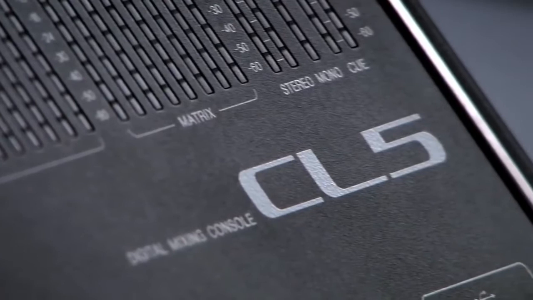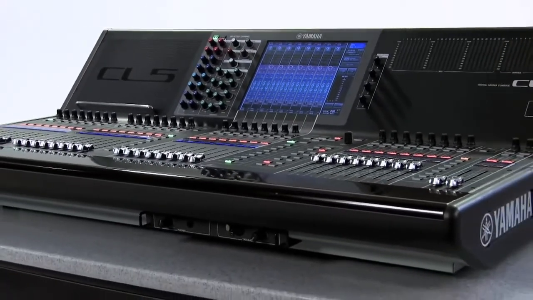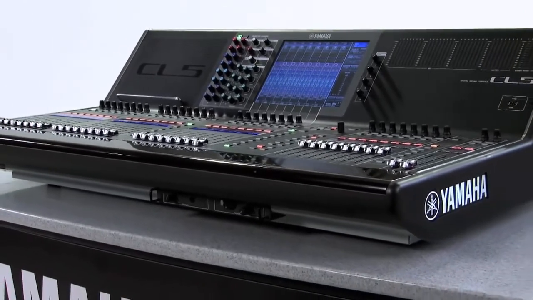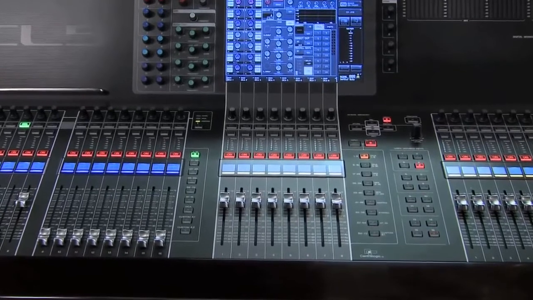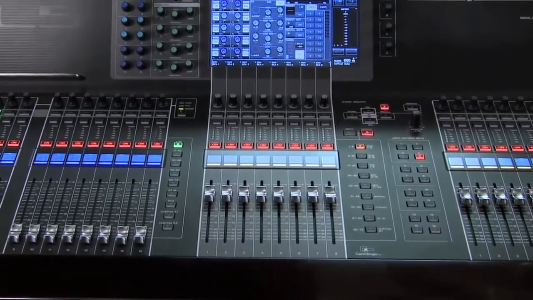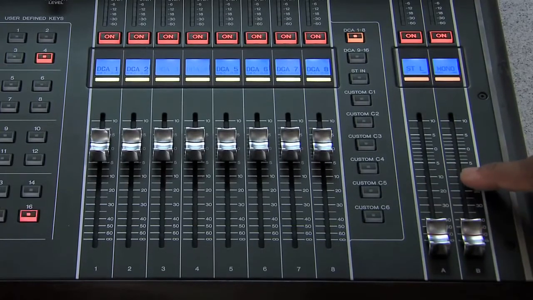On the front panel of the CL5 digital mixer, you have 16 faders located in Bank A on the left-hand side, 8 faders within Bank B in the Centralogic section, 8 faders within Bank C on the right-hand side, and on the far right, you will find your master fader bank.